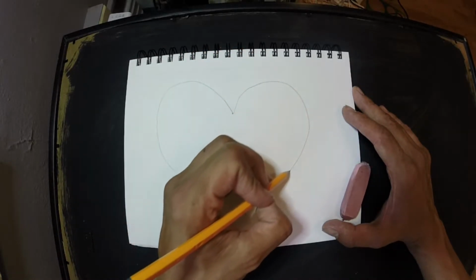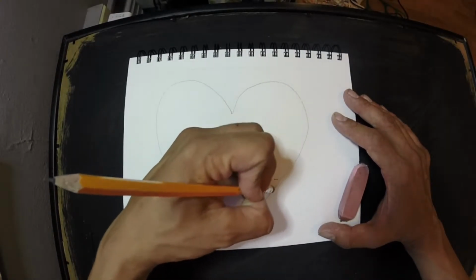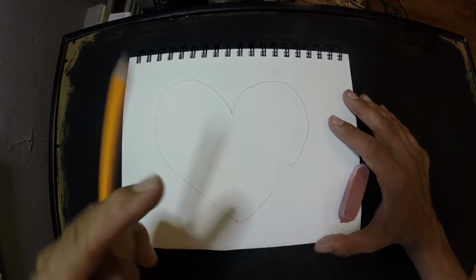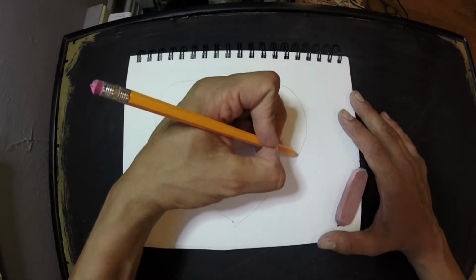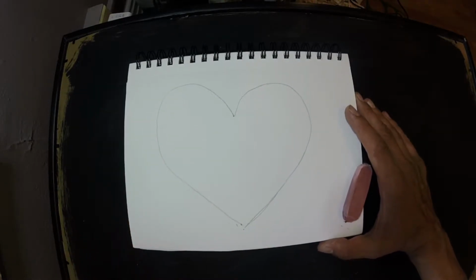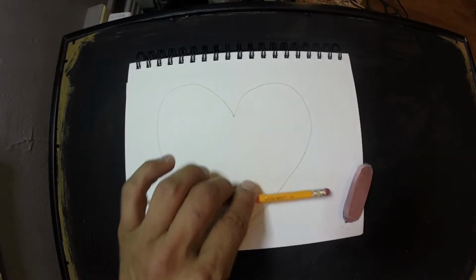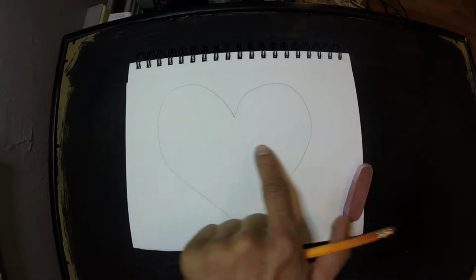Now remember, as long as you use a nice light line, you should be able to edit when you need to straighten things out, but we don't have to worry right now because this is just a guide to let us know where the word is going to go. Okay, so the word love in bubble letters will go here.